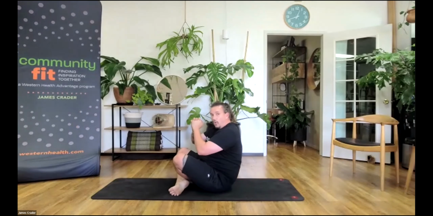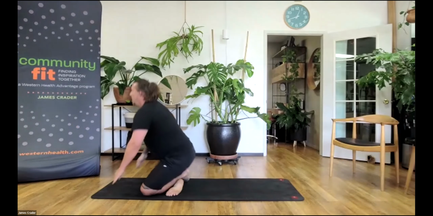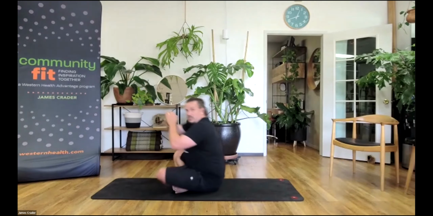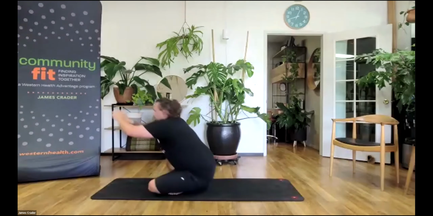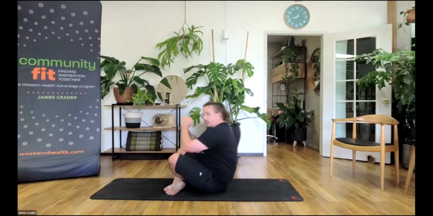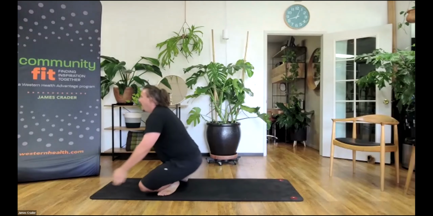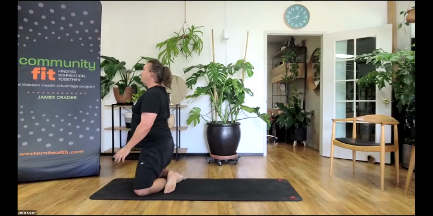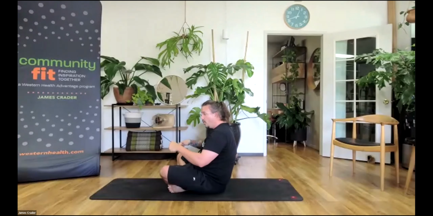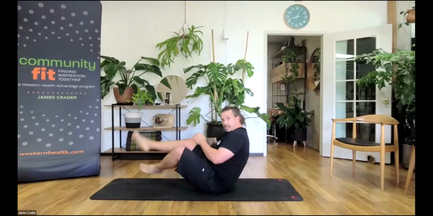Keep doing that, or forward, up, swap, down, up, swap, down, back, up, swap, down, continue that way, or choose to swap out in front of you.